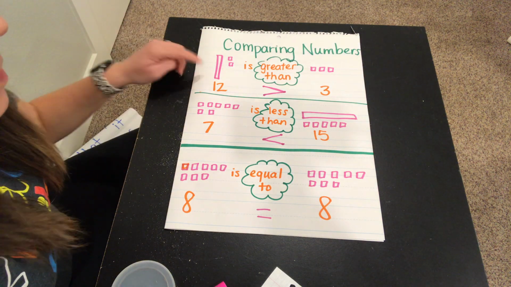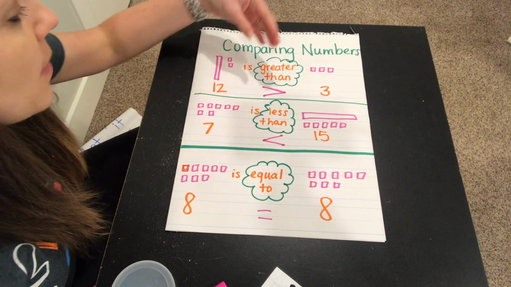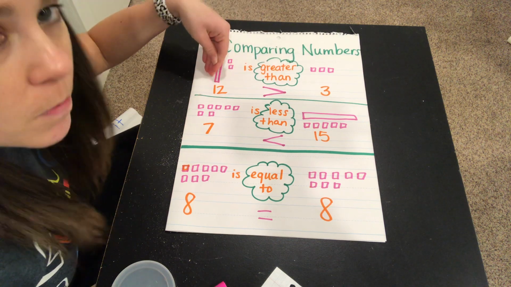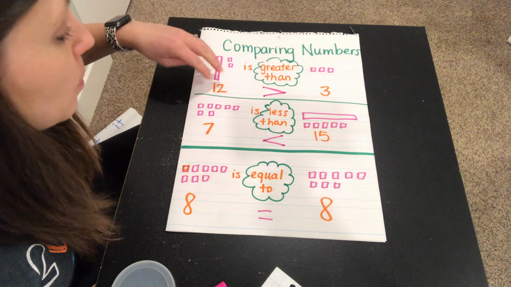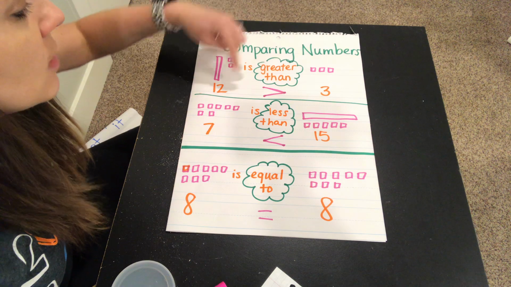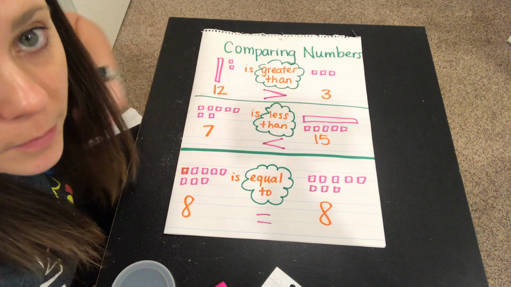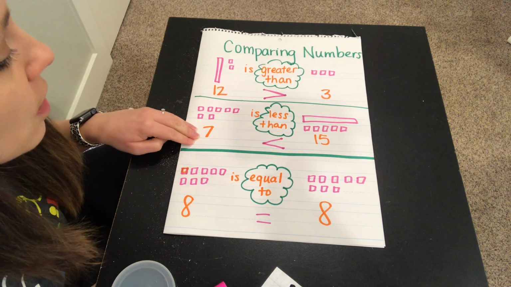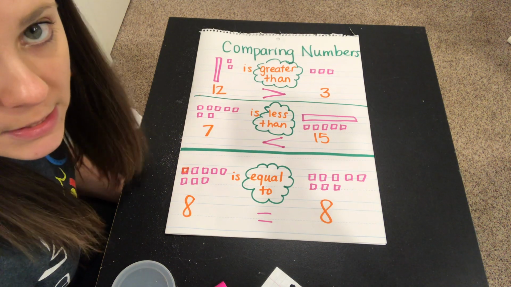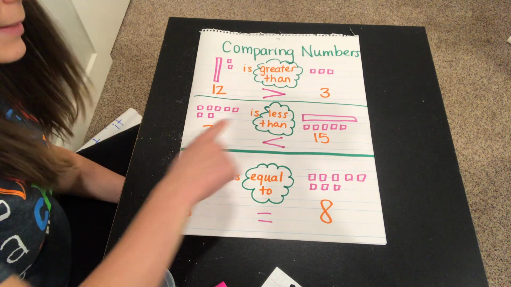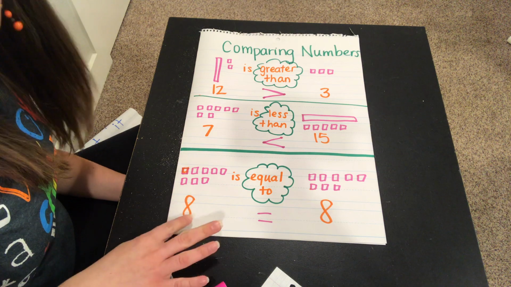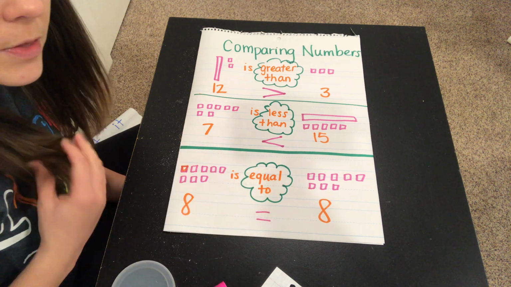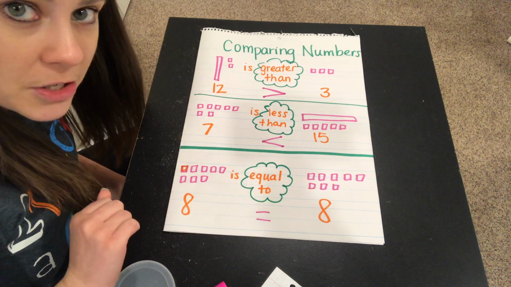So yesterday we learned that when we are comparing numbers and the first number we mention is biggest or largest, we say it is greater than the other number. Or if a number that comes first in what we are comparing is smaller, we say it is less than. If the two numbers we are discussing are the same, then they are equal to each other.